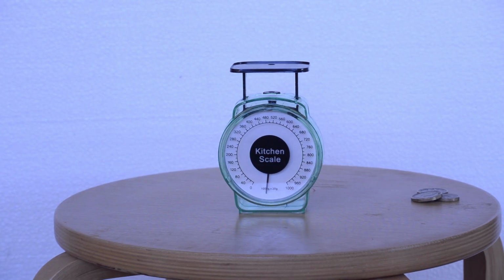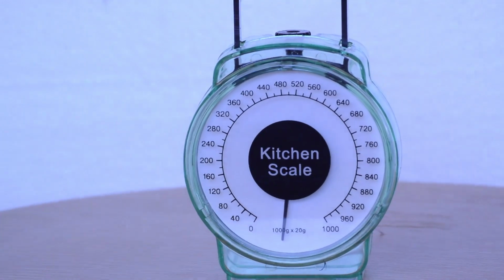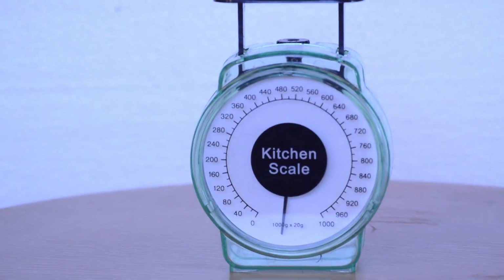Now, what I found was he's working on a torsion balance. His cable is a torsion cable, which is basically a spring balance, just like we have here. We have a little kitchen scales, which is basically a spring balance.